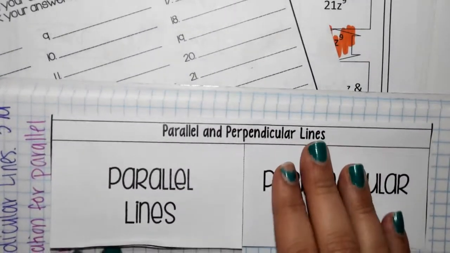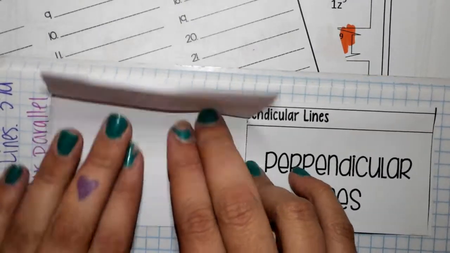So today we're going to take some notes. So what I want you to do first is open up parallel lines.